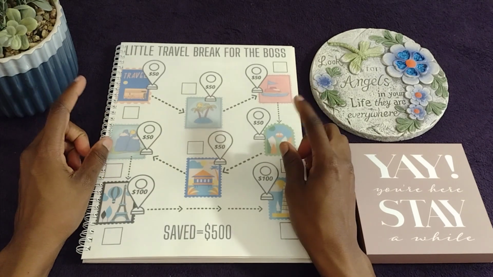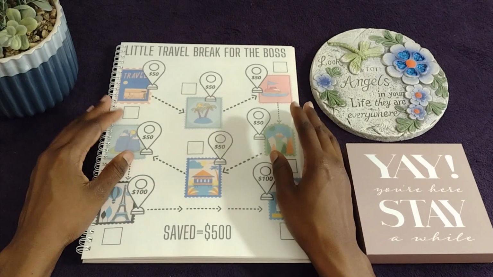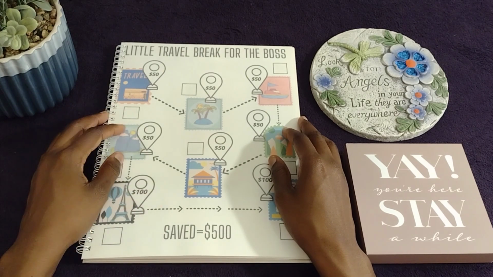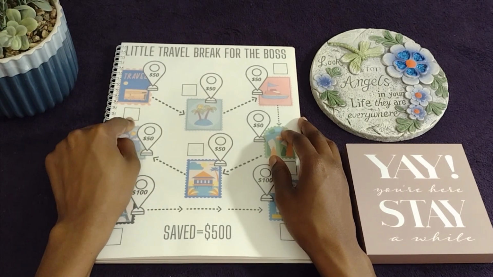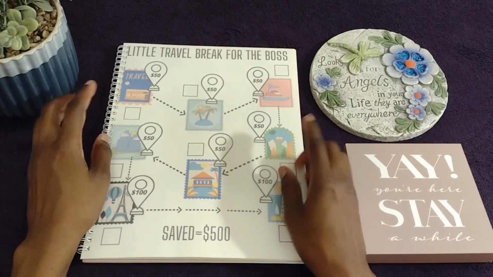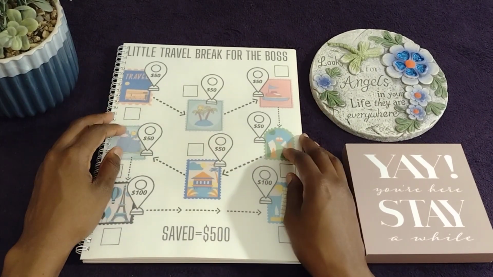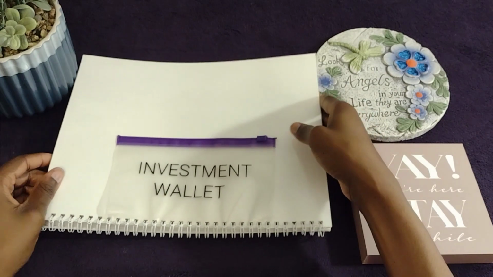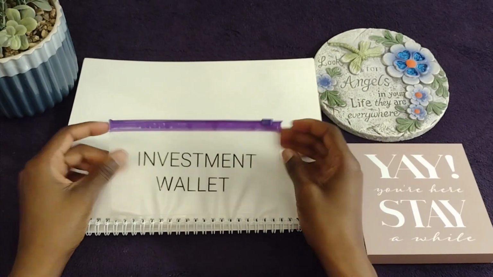And so, yeah, this would be an easy savings challenge for you to quickly save $500. As you can see here at the bottom, you're just going to pretty much check off those squares and put back the amounts into the little locations, you guys. And that's basically how this works. And we also always have a little envelope in the back for you to stash cash, you guys.